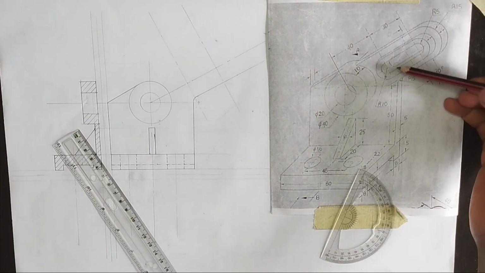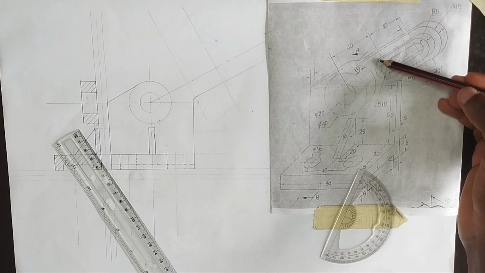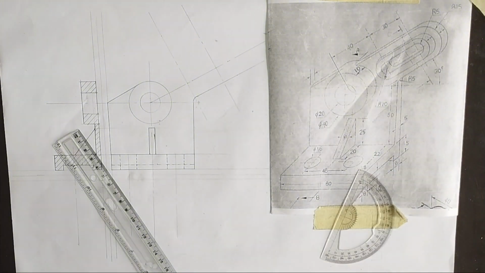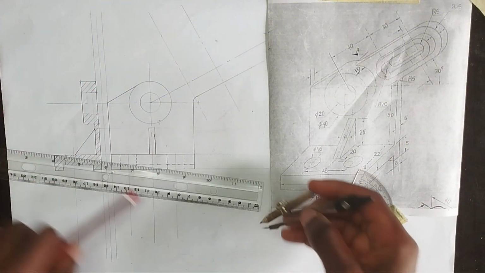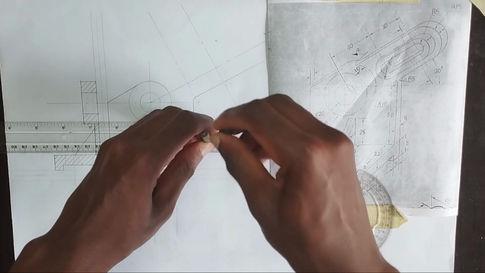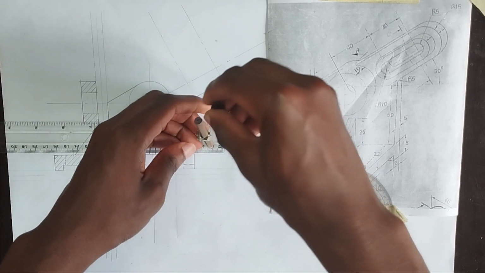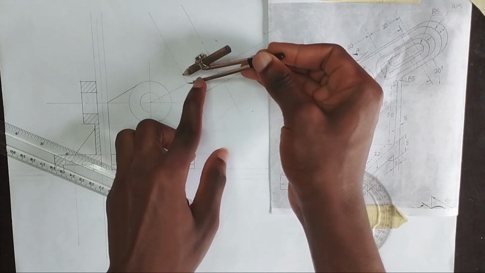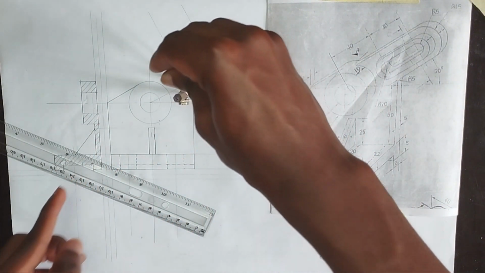Now we are going to start with this particular place. We have been given this radius here to be what? To be of 10 millimeter. So I'm going to pick my compass and pick 10 millimeter right on my compass, then place it at this point here and draw.